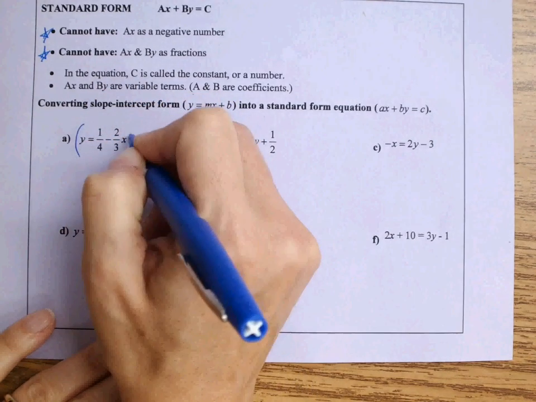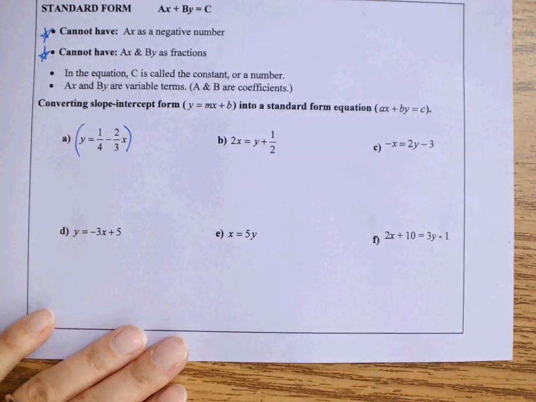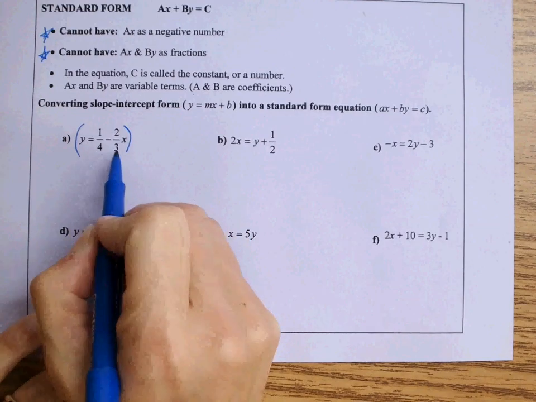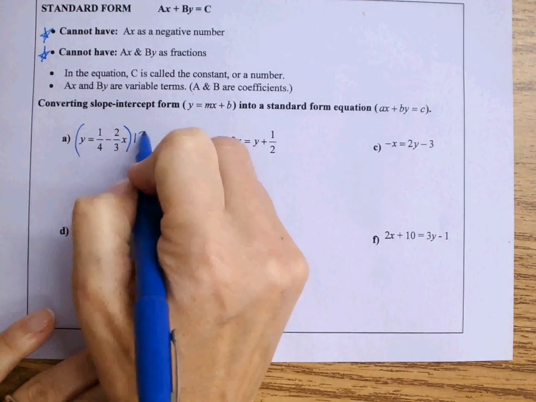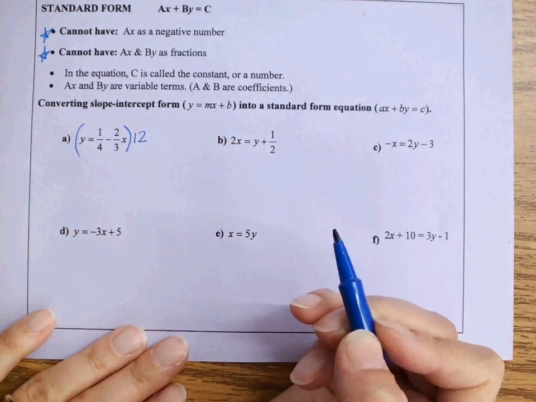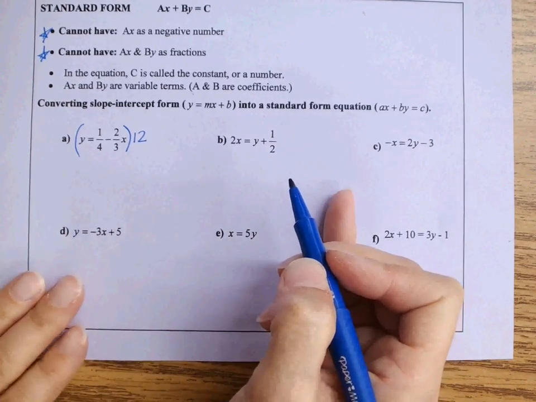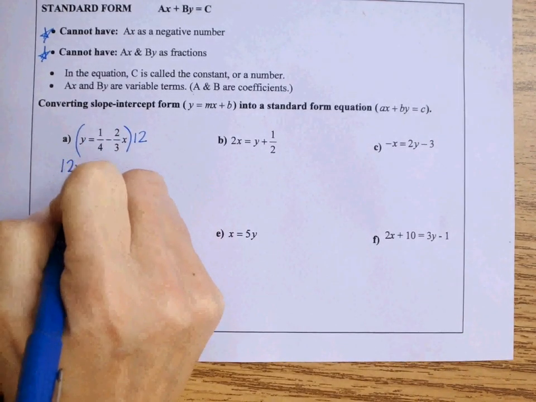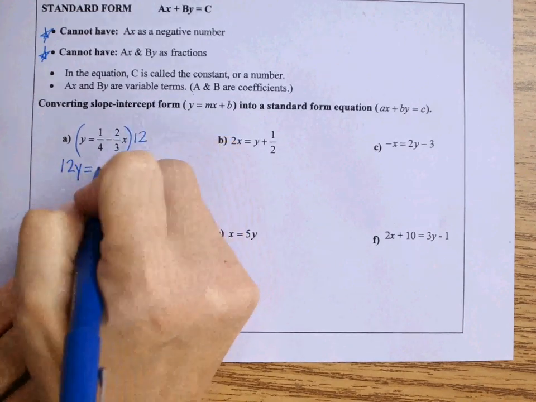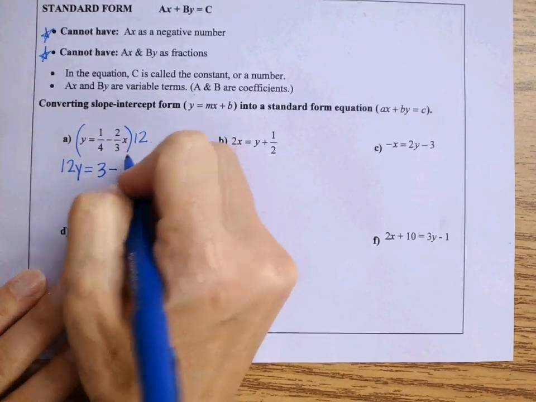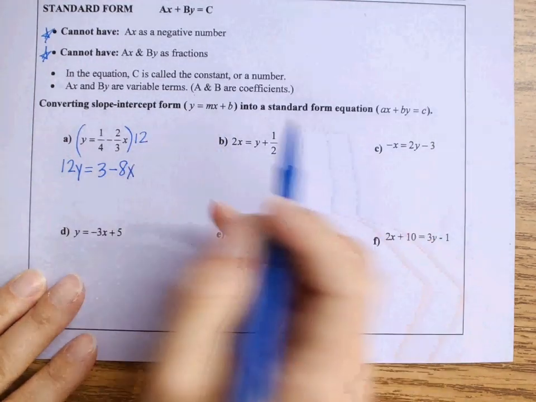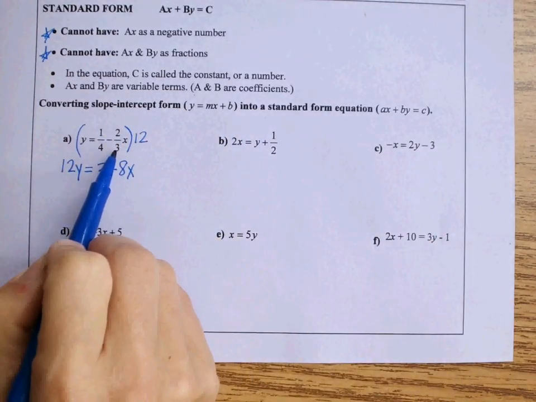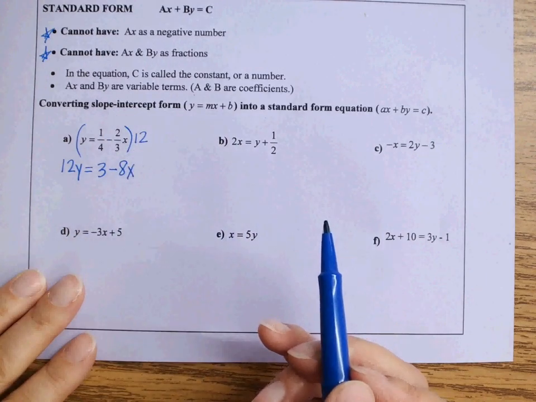That's what we learned earlier in the school year. To eliminate fractions, we multiply by the least common denominator. The least common denominator here is 12. Sometimes all you have to do is 4 times 3. Every term is going to get multiplied by 12. When I do that, I get 12y is equal to 3 minus 8x. Again, I took y times 12, 1/4 times 12, and negative 2/3 times 12 to come up with that.